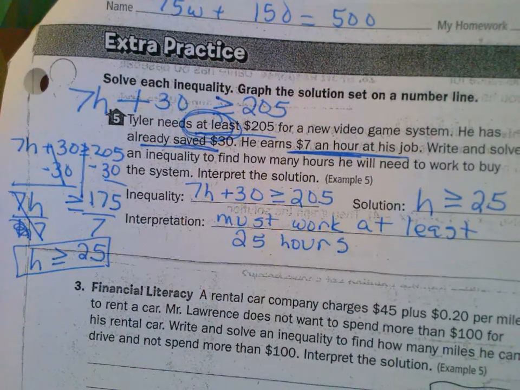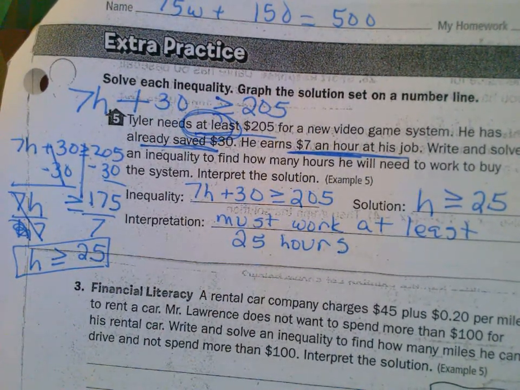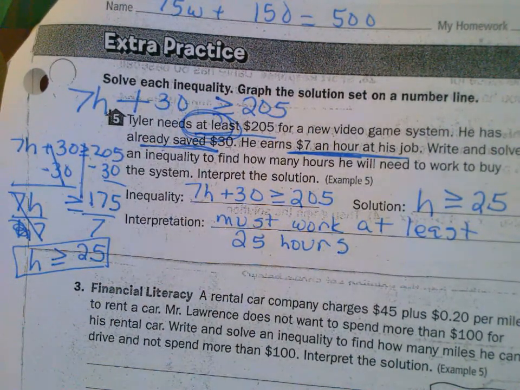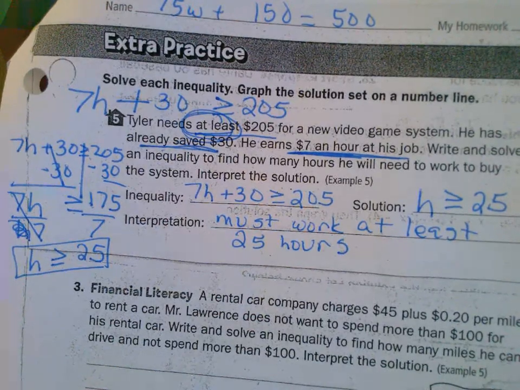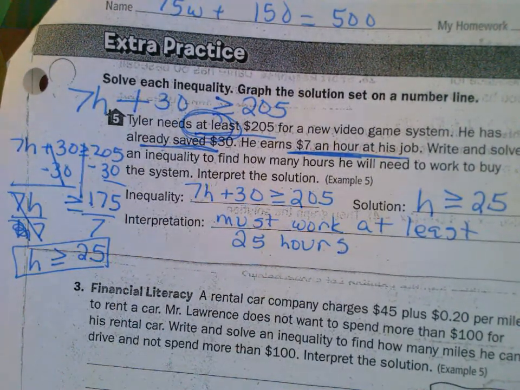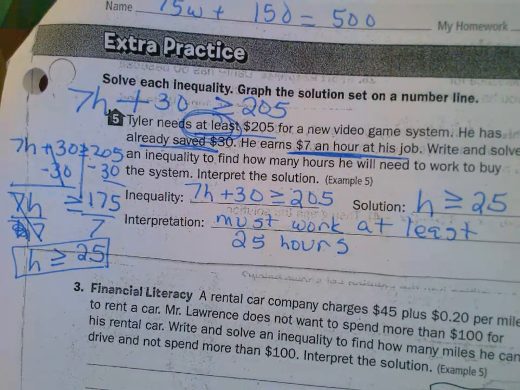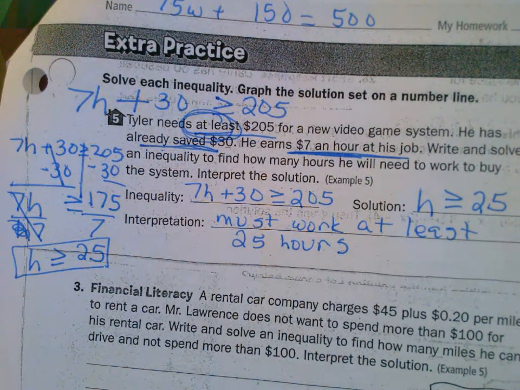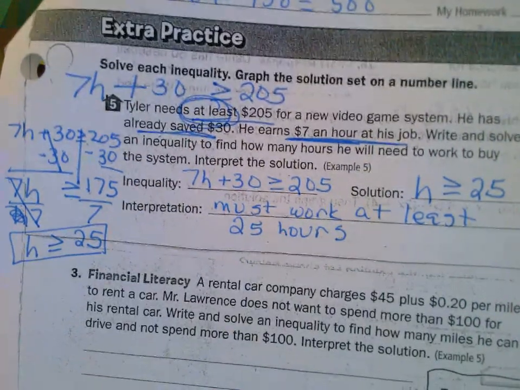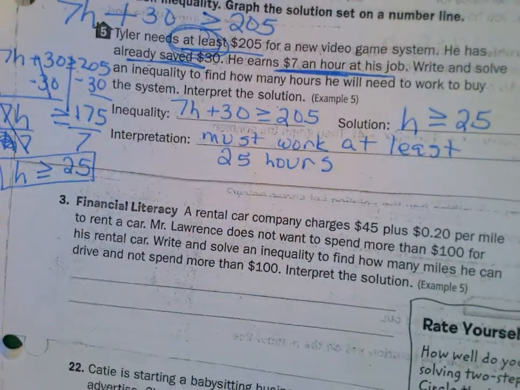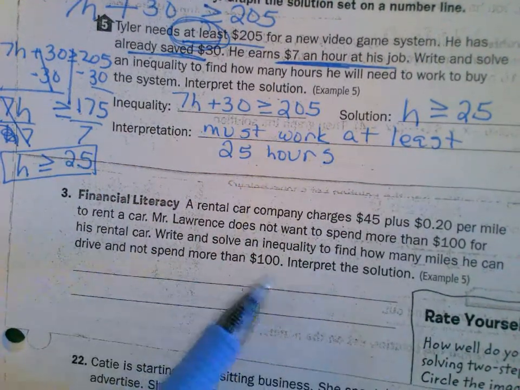If he worked more hours, then he'll have money left to get to work. That was funny. I got a game system, but I don't have a way to get to work. Maybe his mom will take him. All right, the next problem. Oh, he can rent a car.